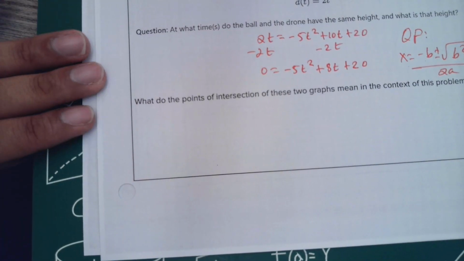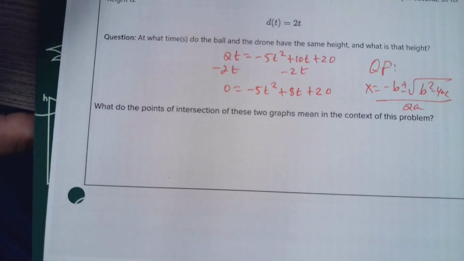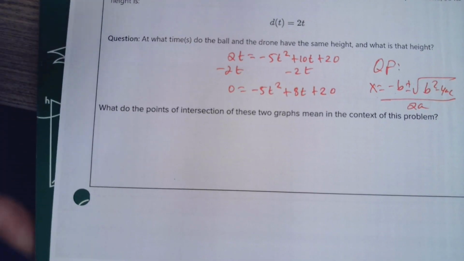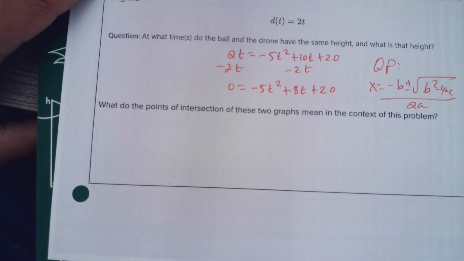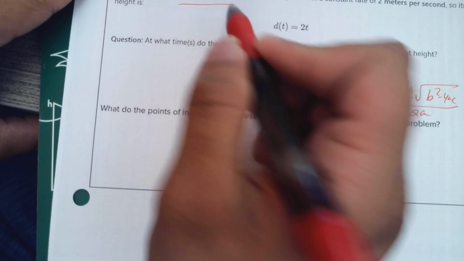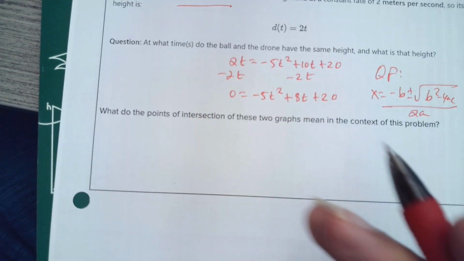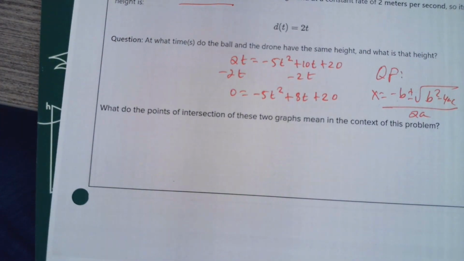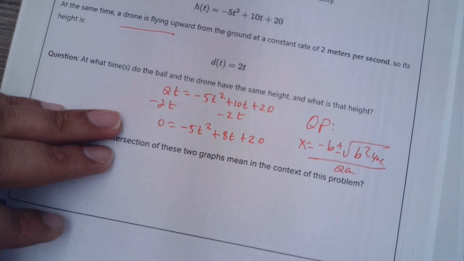Now what do the points of this graph mean in the context of the problem? Well, it means where they intersect, right? The points where they intersect are where the flying drone and the ball thrown upward intersect. Perfect. Next question.